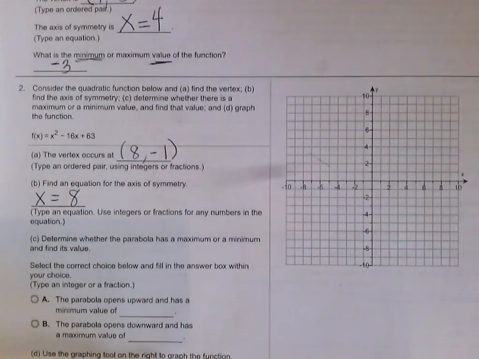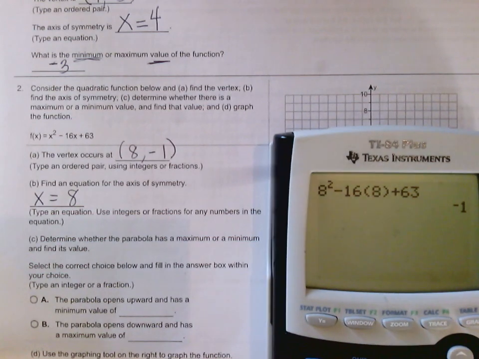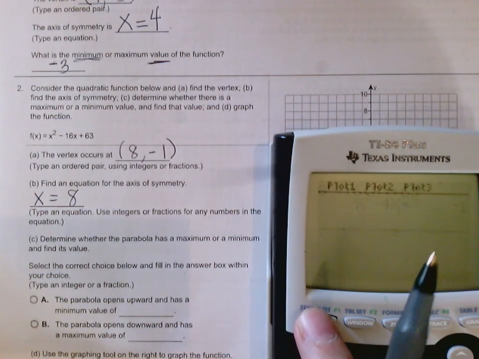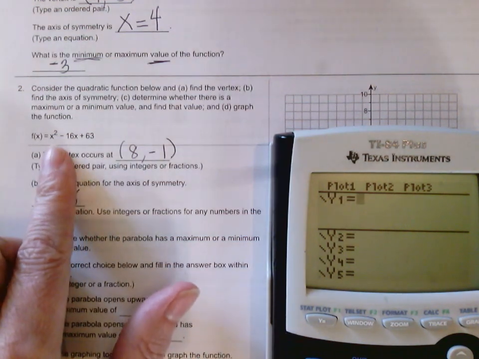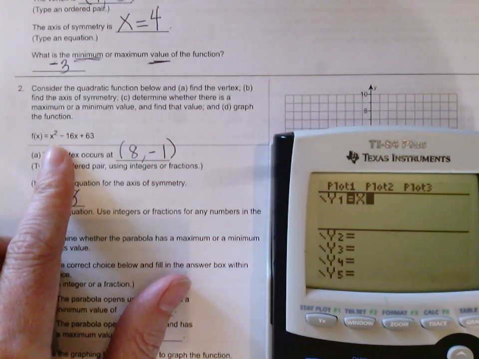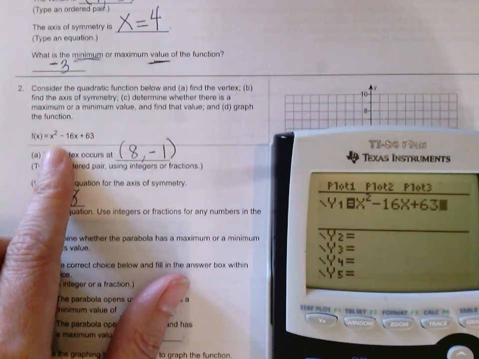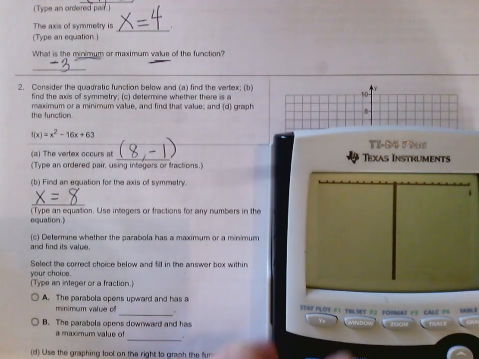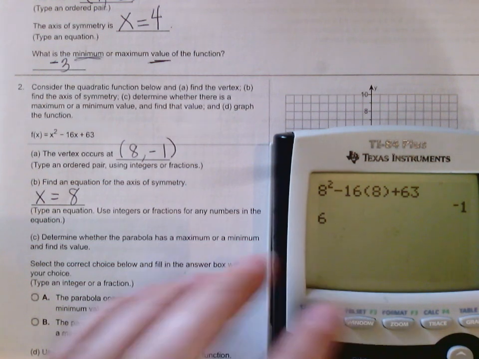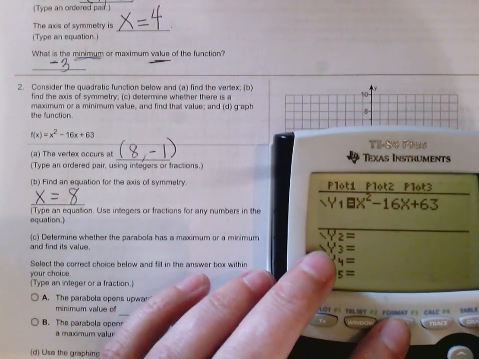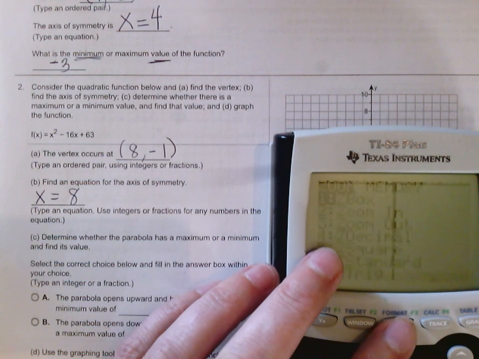You can actually go to your y equals, clear it out, type in the function, so x squared minus 16x plus 63, whoops, sorry, let me get my window back to normal there.